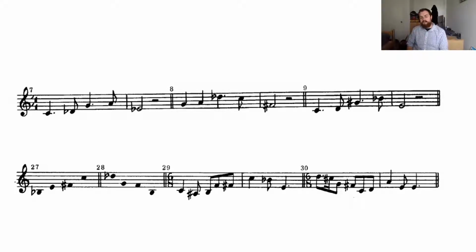And so on. 30. I actually look at 32. Let's take a look at 30. Okay. There's your first pitch. It's either Re or D or Tu or La. Okay. 1, 2, 3, 4, 5, 6.